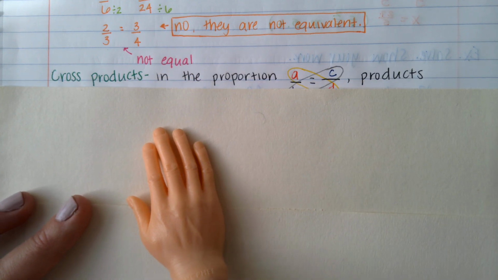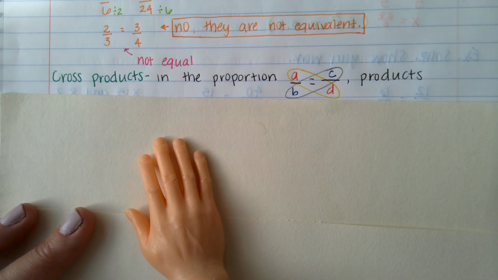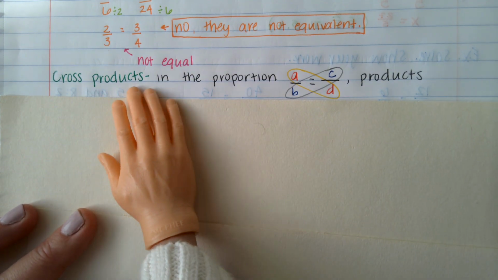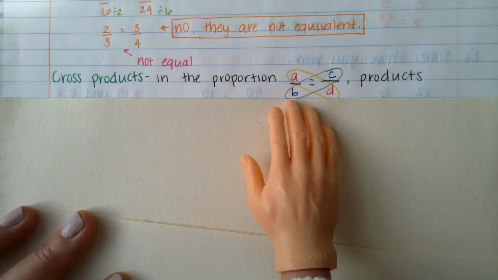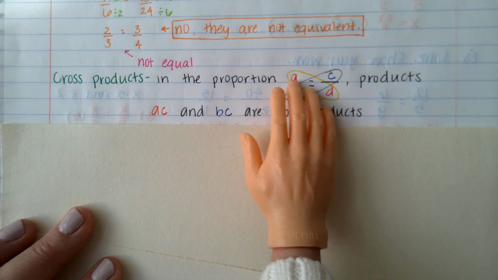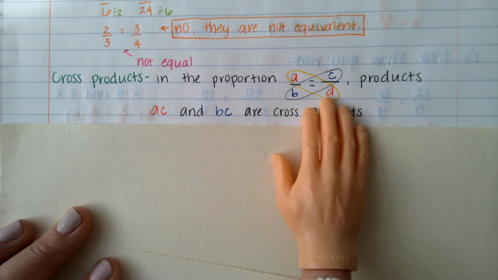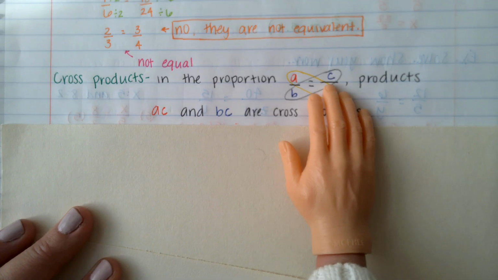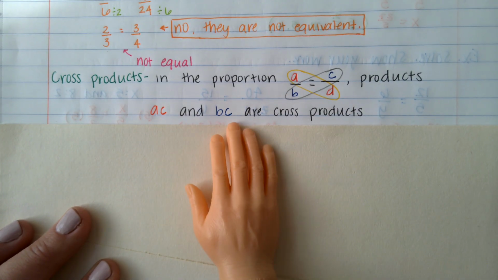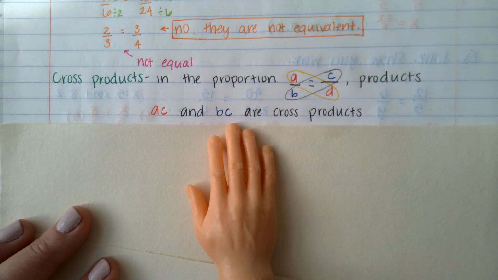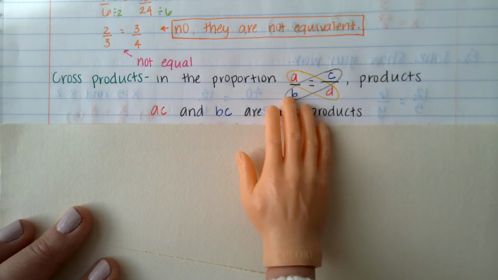We can solve proportions, find a missing value, by using cross products. So that means if I do A times D, that is equal to B times C. And then I can solve for a missing value in there. So you're multiplying on the diagonals here.